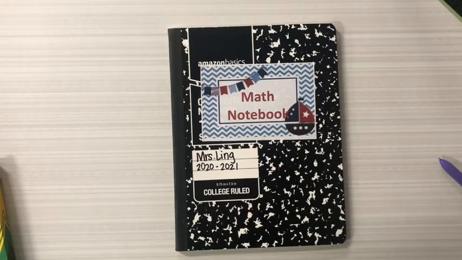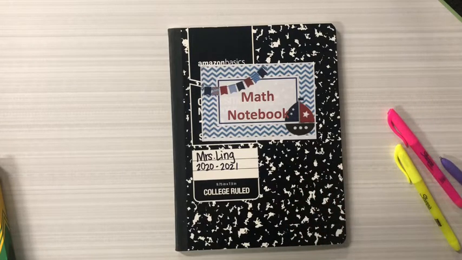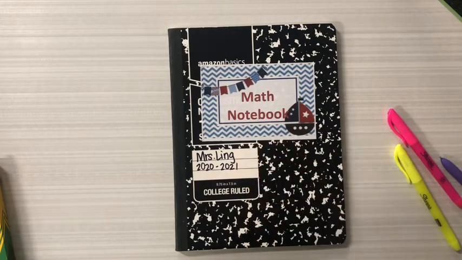Earlier, you were asked to place your labels for each of your 4 notebooks on the 4 composition notebooks. The 5th one that you have will be used at a later time. So if you would go ahead and get your math notebook, we will be using these interactive notebooks every day in our lessons. So it's very important for you to stay organized, follow directions.